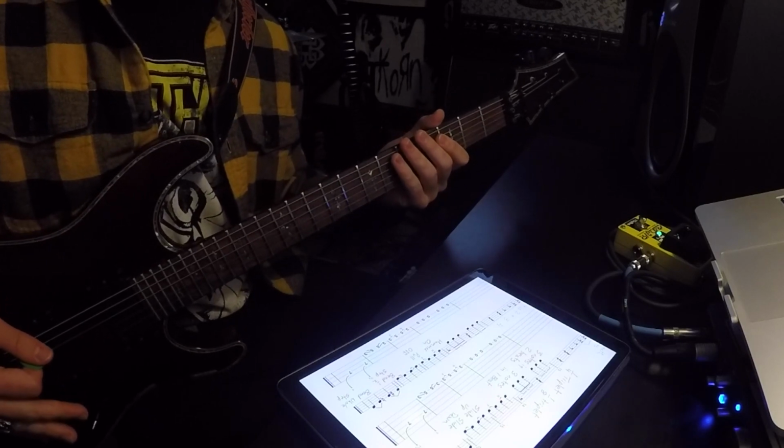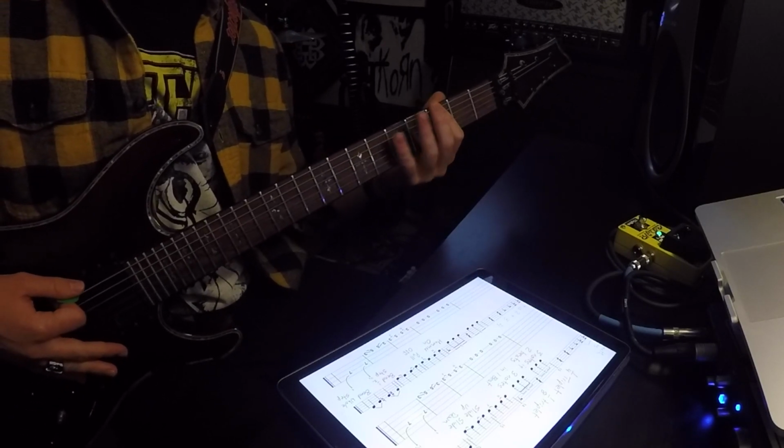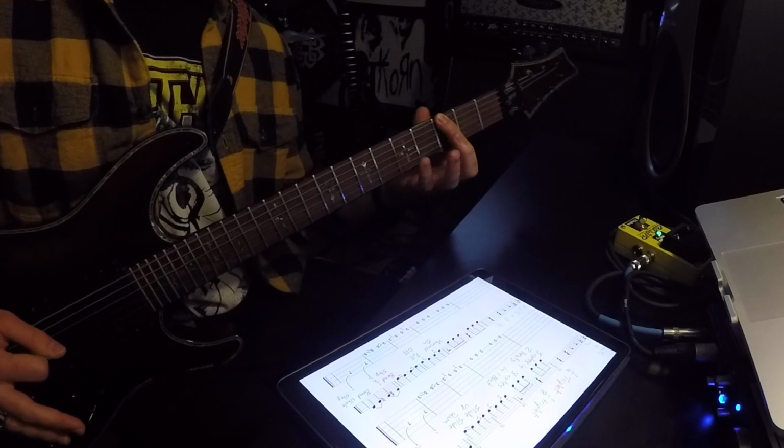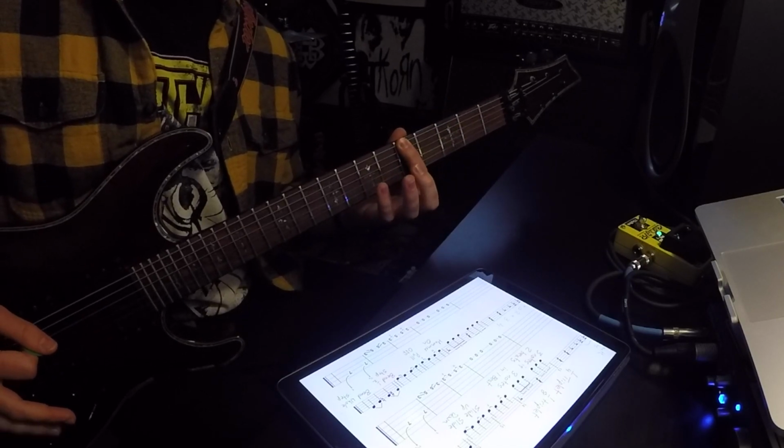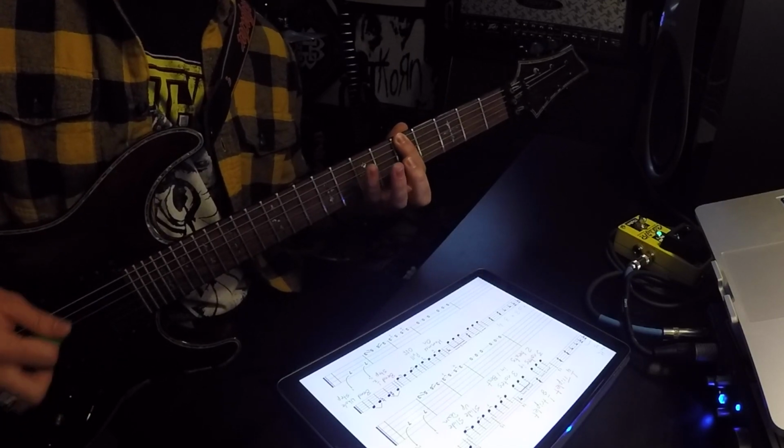Slides are super easy. They come in measure 15. To slide up, you start on the lower note and you end on the upper note. To slide down, you start on the higher note and you end on the lower note.